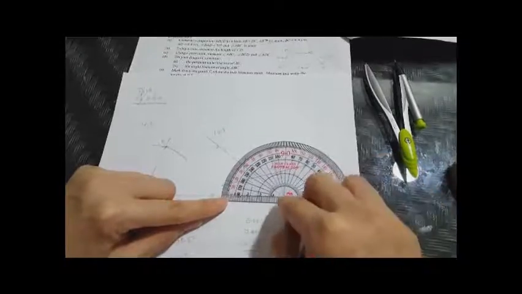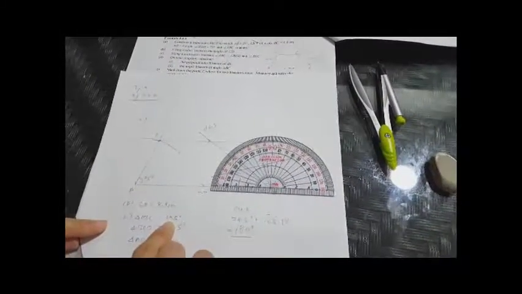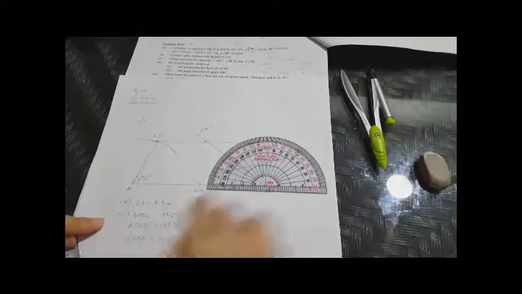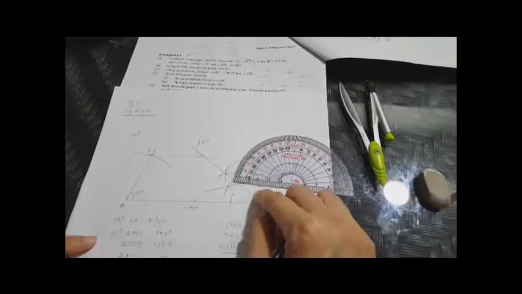Okay, as we have found just now that angle ABC is 74.5, each angle here should be approximately 37 degrees.